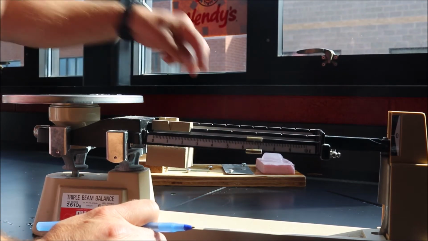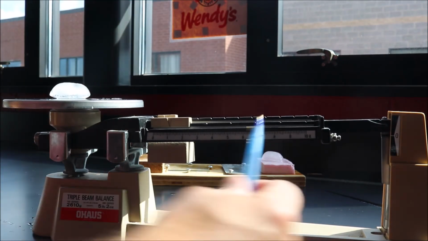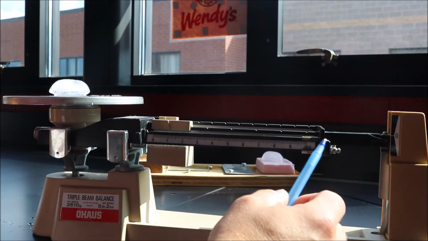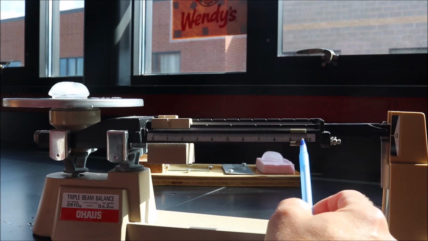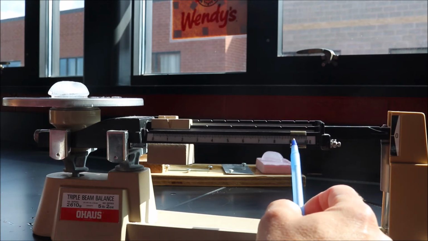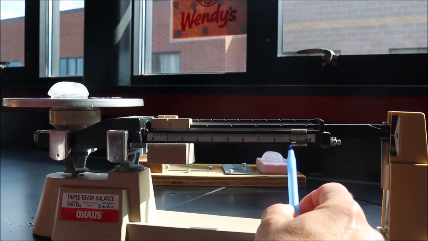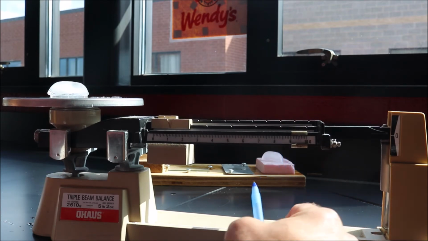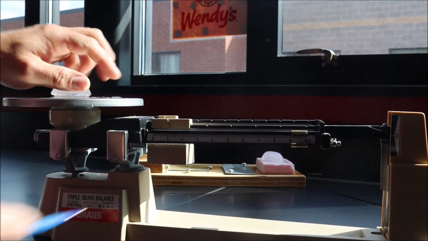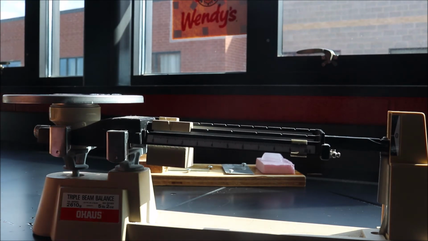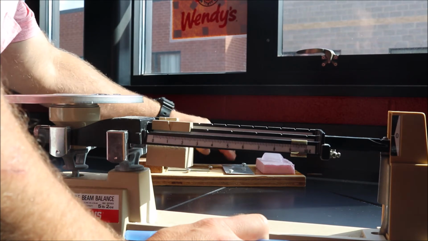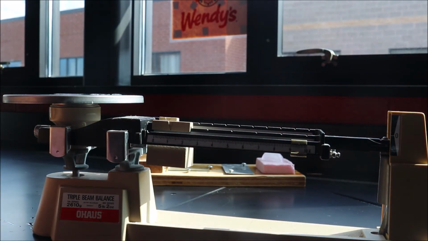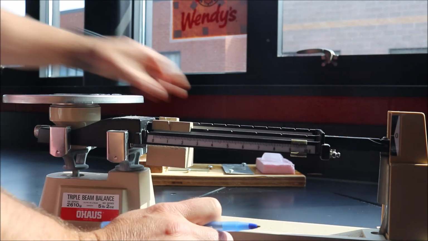Ice cube number 2. Okay, ice cube number 2. A little bit heavier. Is it 10 grams? Oh, it's not quite 10 grams. It's going to be 9.6, I think is what we're going to call it. Yep, 9.6. All right, so ice cube number 2, 9.6. Ice cube number 3 is non-existent. All right, so ice cube number 3 is 0 grams.